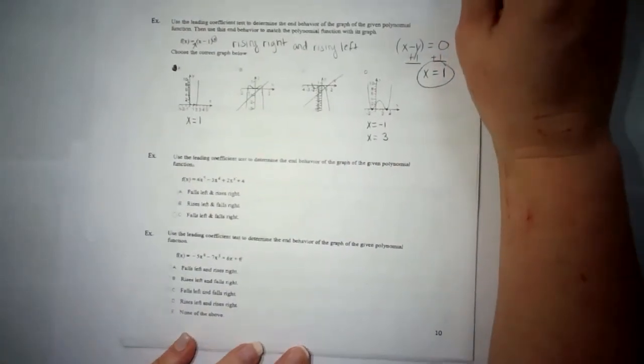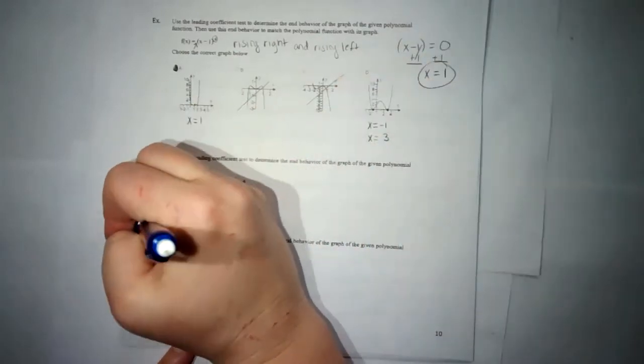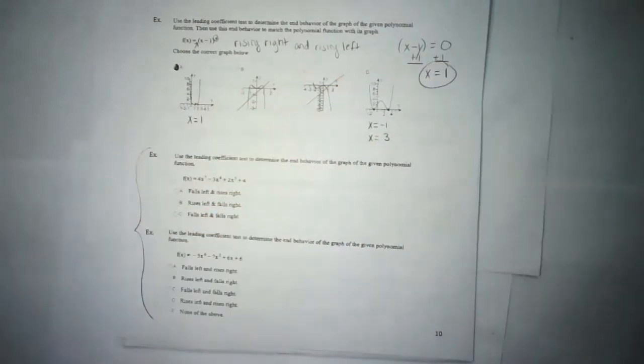Okay, let's go back to some straightforward ones. These are what you're going to have on the test. So you're actually going to have to read words. I know it's hard. Okay, so this is what you'll see on test 3.